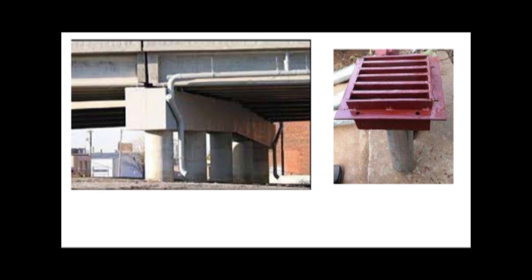It connects the two. It has a variation in gradient. As I said, the limiting gradient is the gradient that governs the approach slab. It's very mild. It helps the vehicle move from the design speed of the road to the speed of the bridge. So that is how it makes the transition of the speed.